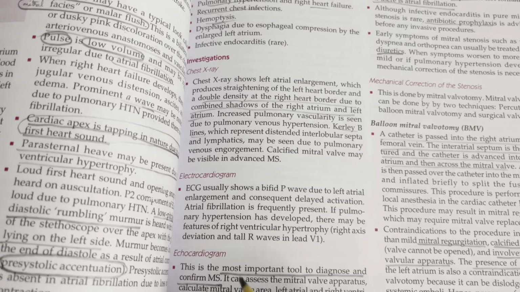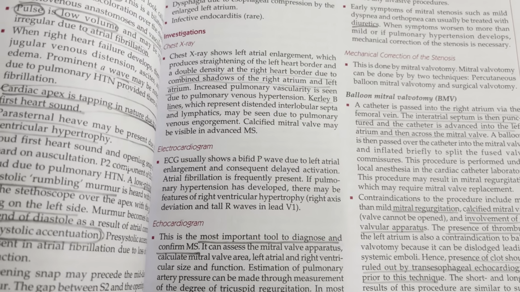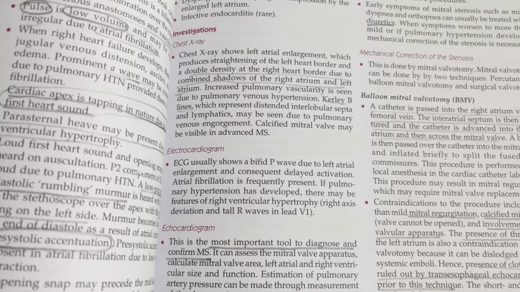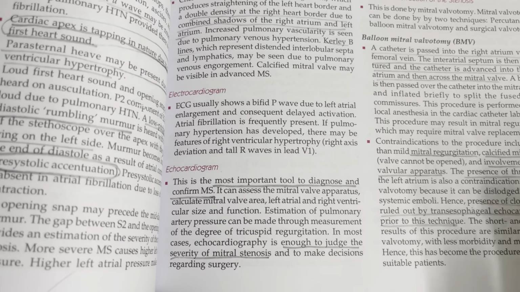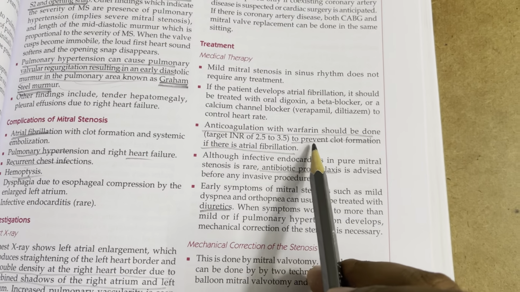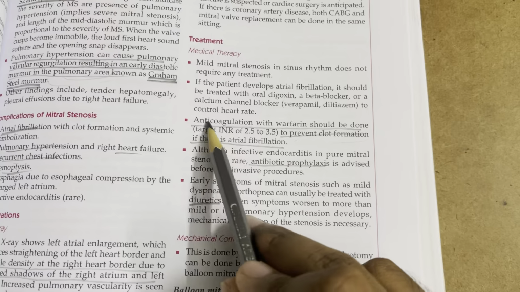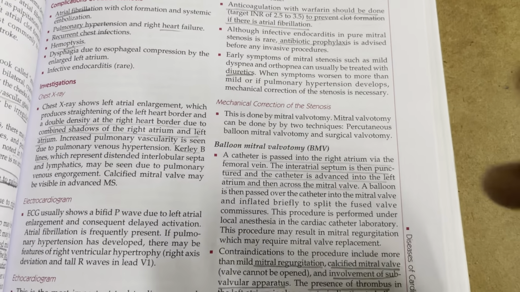Okay, so ECG, again you'll see bifid P waves. Okay, so P mitrale, atrial fibrillation may be present. You'll have right axis deviation, RVH. So echo is the most important tool to diagnose and confirm MS. Okay, so medical therapy, if there is atrial fibrillation, to prevent clot formation, you should give anticoagulation with warfarin. Then rarely antibiotics, and you'll also give diuretics.